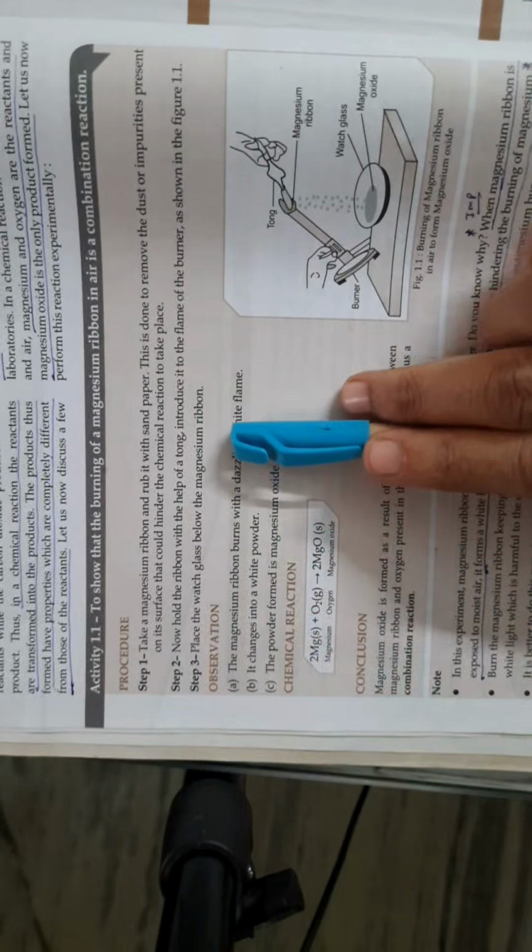Now step 2, hold the ribbon with the help of tongs. Introduce it to the flame. So we are holding it and introducing it to the burner, keeping it in the burner, as we need to burn it. Then step 3, place a watch glass below the magnesium ribbon. Here you can see a watch glass is kept so that magnesium oxide could be collected there. Magnesium ribbon burns with a dazzling white flame.